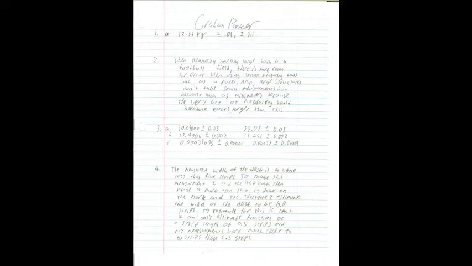And then C says 0.0003995 with a plus or minus 0.00001. I said it was 0.0004, but I know now that it's 0.00039 because you don't round the 9 up. You just take away the other decimal places past the 9.